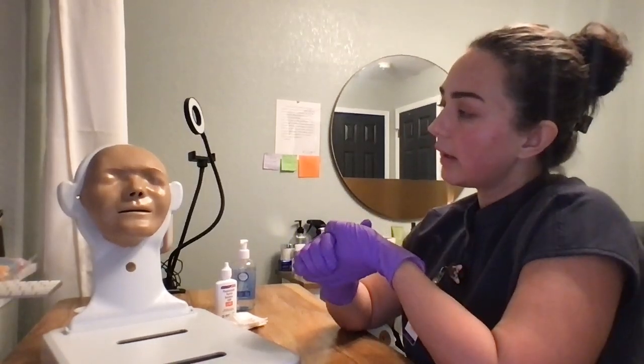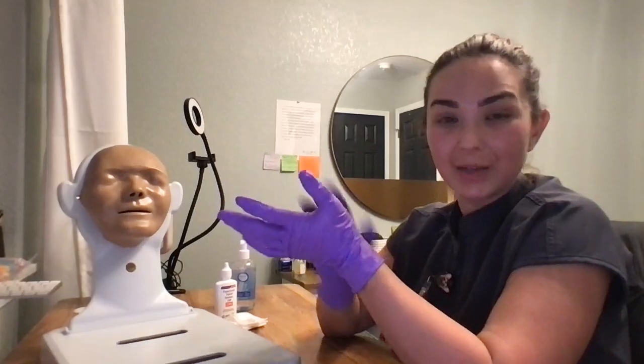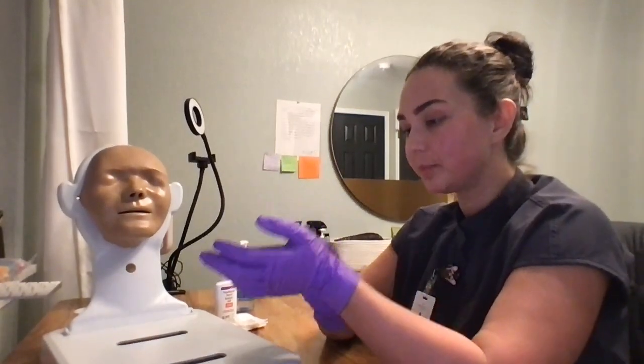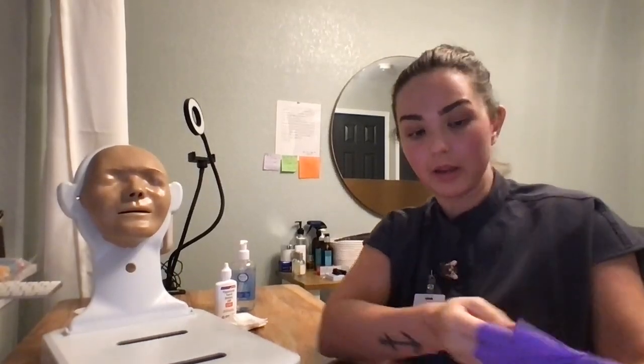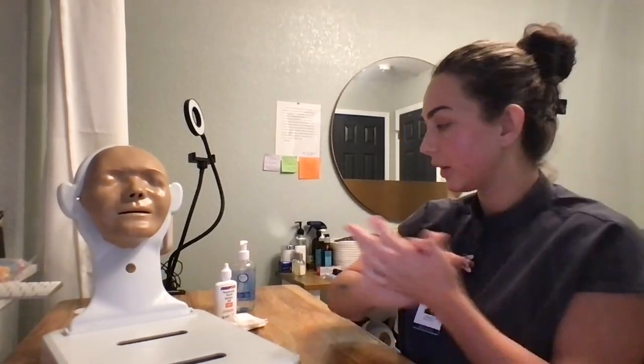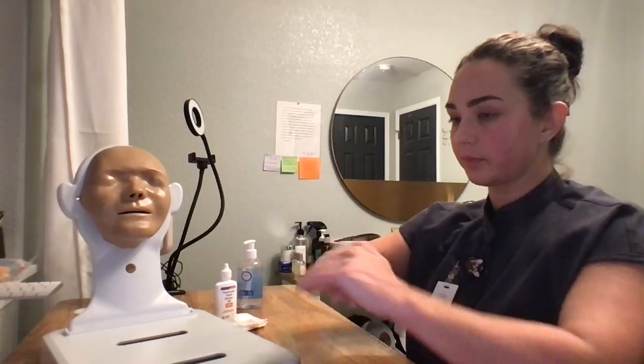Okay, are you doing all right? Yeah? Okay, great. So we would go ahead and remove our gloves, perform hand hygiene. I'm going to remove these, and then I'm going to reapply them because I only have 1 pair of gloves right now. So then we're going to go ahead and perform our hand hygiene. Okay. And then, for the sake of this video, I'm going to go ahead and reapply my gloves. But in a real life setting, we would not reuse our gloves.